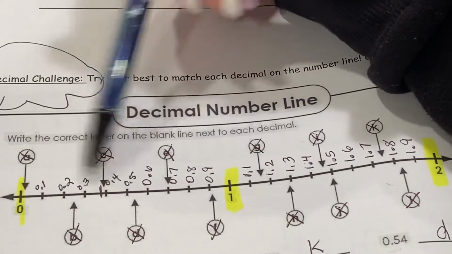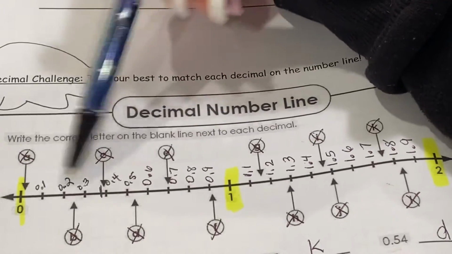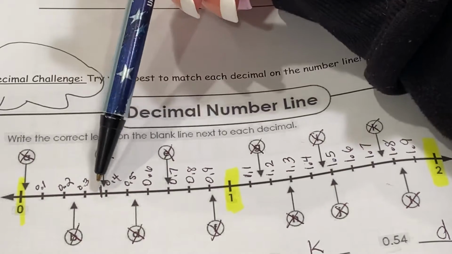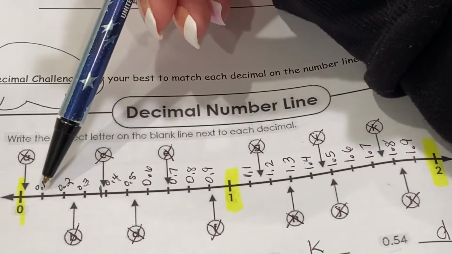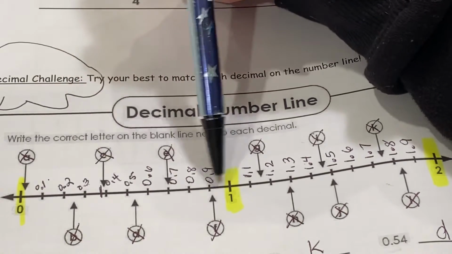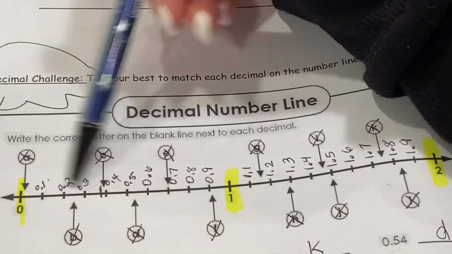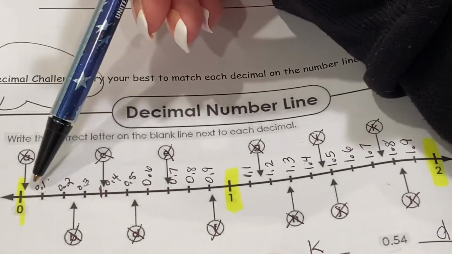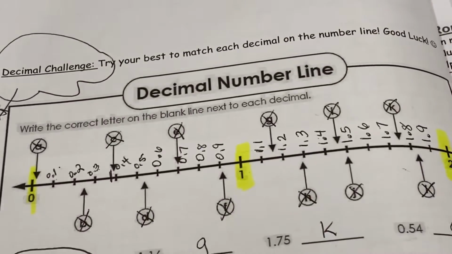Now, you might say, well, Mrs. Spatola, how did you know all of these numbers were 0.1, 0.2, 0.3, or 0 and 1/10, 2/10, 3/10, and so on. What you do, boys and girls, in order to label a number line, you have to count how many lines are in between, how many small lines are in between. This way you know how to actually number the number line. All right, so here are your answers.